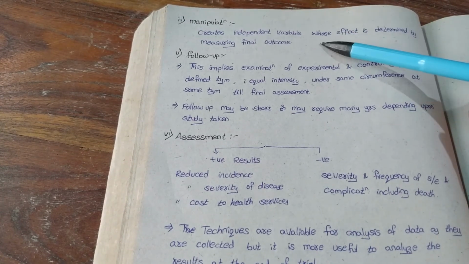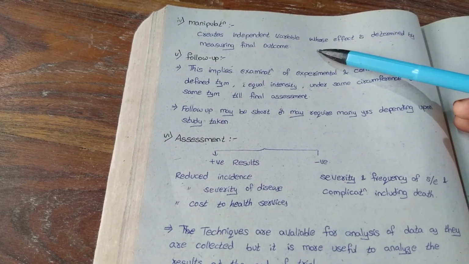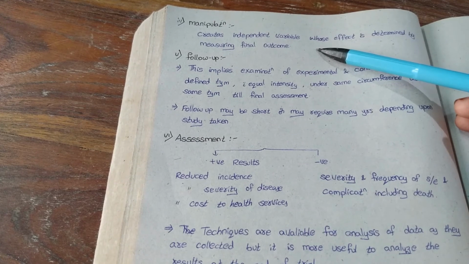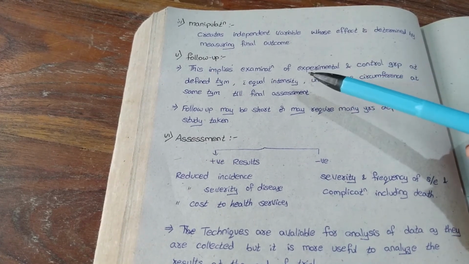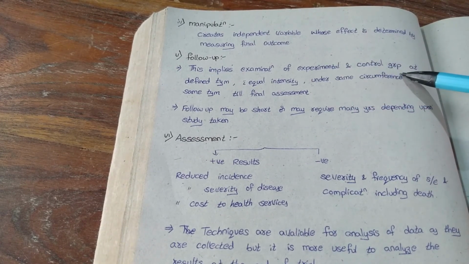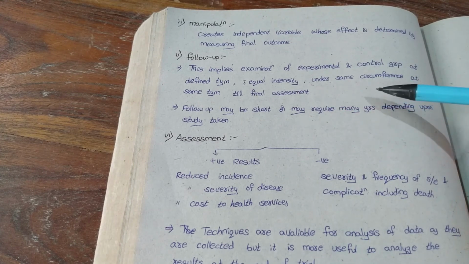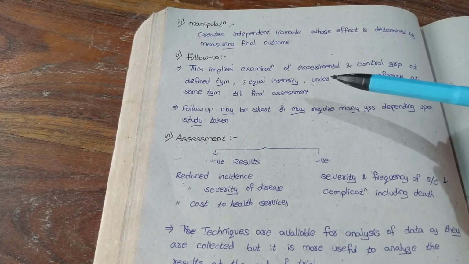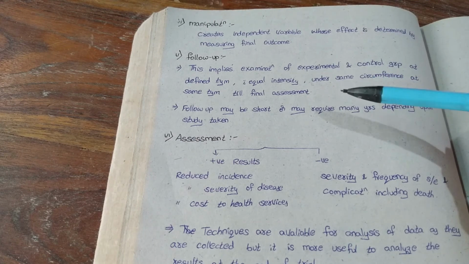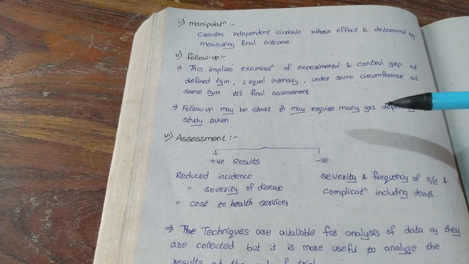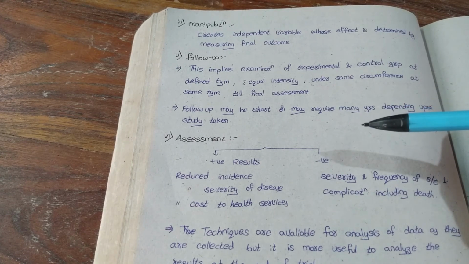Next, manipulation. It creates an independent variable whose effect is determined by measuring the final outcome. And follow up, this implies examination of the experimental and control groups at different times with equal intensity under the same circumstances at the same time till the final assessment. Follow-up may be short or may require many years depending upon the study taken.